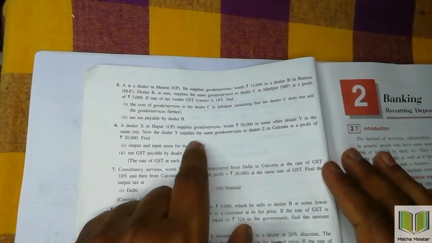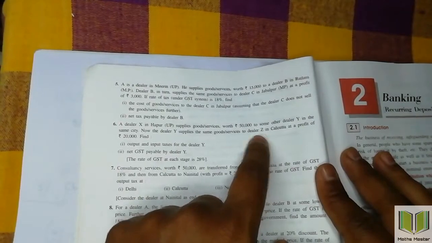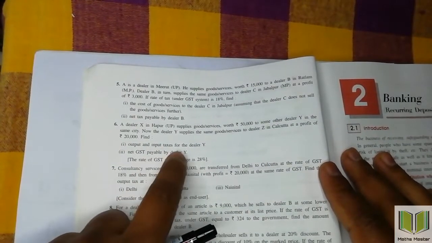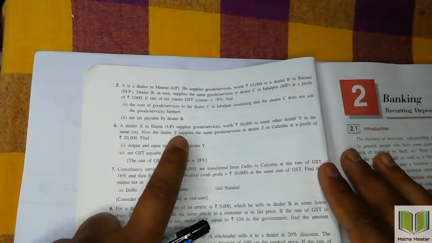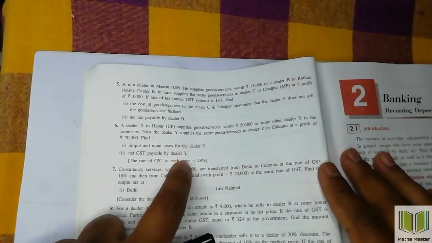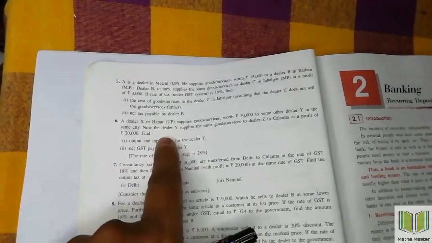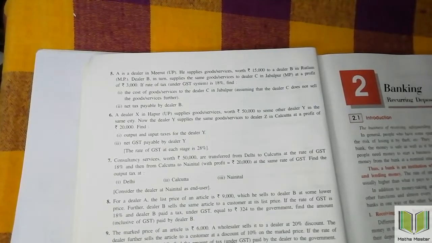Now he sells it. Dealer Y is selling it for dealer Z. So for dealer Z, the cost price will be 50,000 plus 20,000, and on top of it, GST will be included. Output and input taxes for the dealer Y could be calculated easily. Net GST payable by dealer. If you find out output tax and input tax, subtract them and you'll be getting net GST payable by the dealer, which will be equal to certain value. Okay, the difference value of output tax and input tax. Clear, doable. Give it a try, and if you don't get it, please do post it across the comment section.